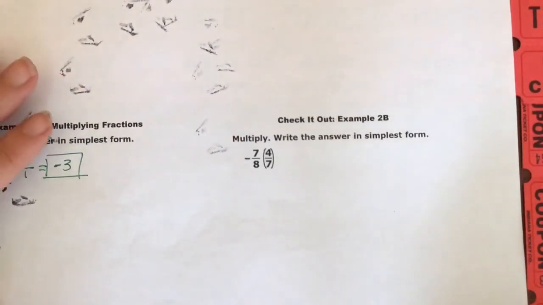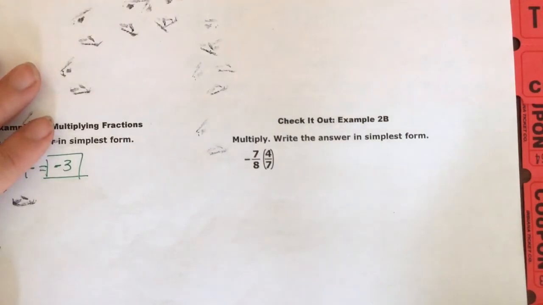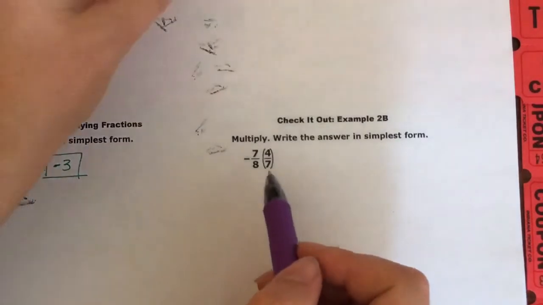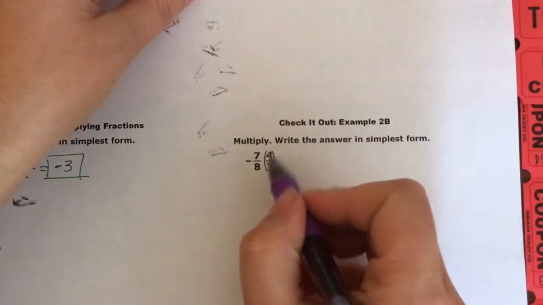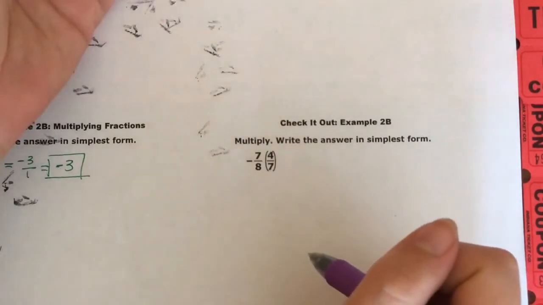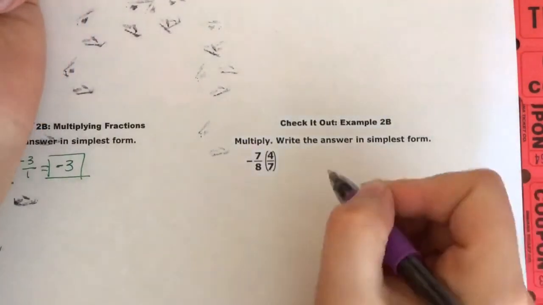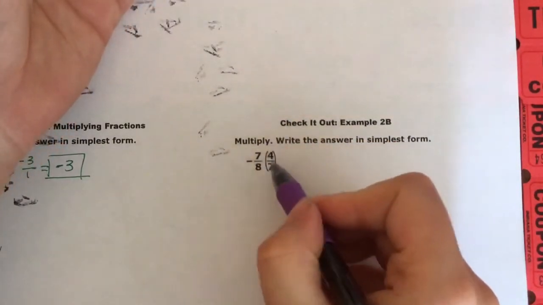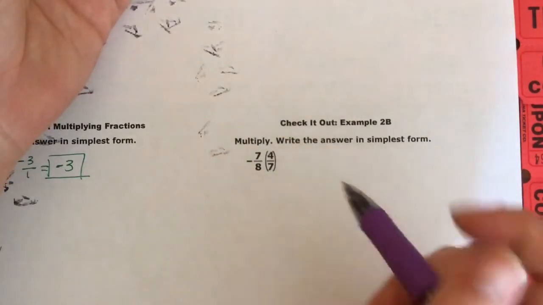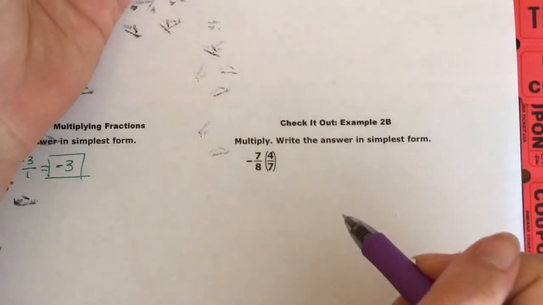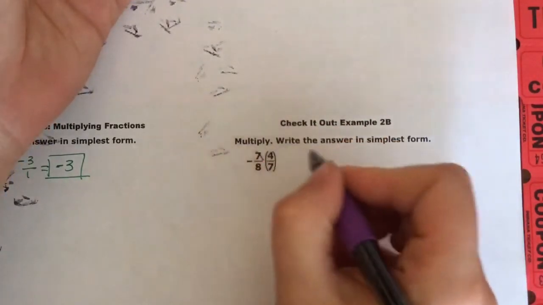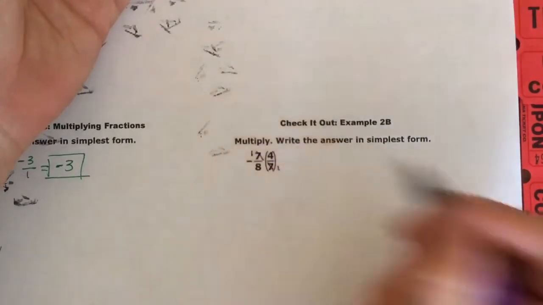Check it out, example 2B. Okay, so we are going to multiply and write the answer in simplest form. Got it. So whenever we're multiplying fractions, we have negative 7/8 multiplied by 4/7. We are going to look to cross cancel and then, yes, multiply across. So let's look here. We got 7 and 7. I see that negative here, and we'll worry about it in a little bit. So 7 and 7, does anything go into 7 and 7? Yes, that's the easy one. 7 goes into 7 and 7. How many times? 7 goes into 7 one time. 7 goes into 7 one time.